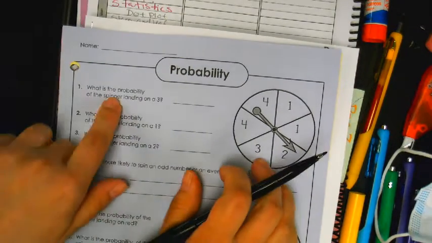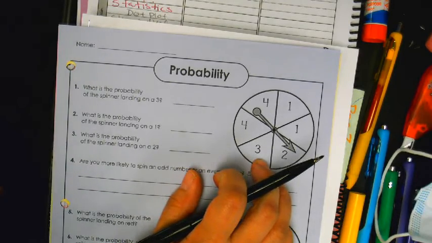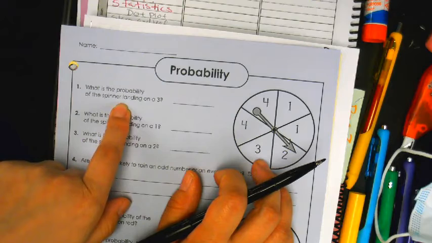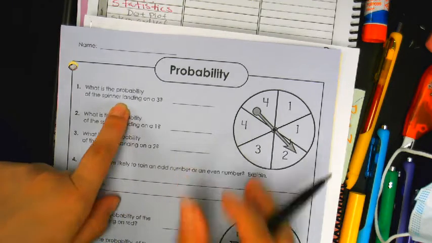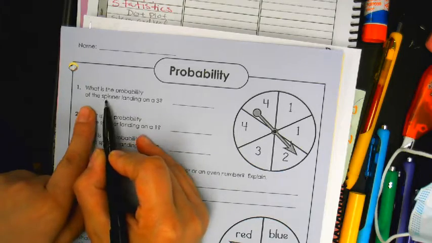Okay, so probability is like the chances. What's the probability that it's going to rain today? 0. What's the probability it's going to snow? 0. What's the probability that you're going to give homework today for Miss O'Malley's class? 100%. Yep. All right. So it says here, what is the probability of the spinner landing on 3?